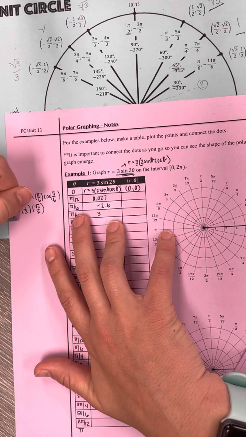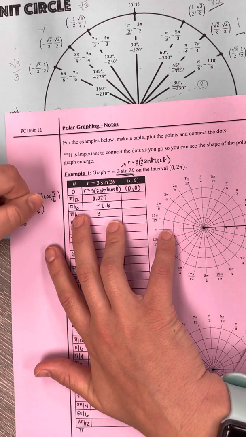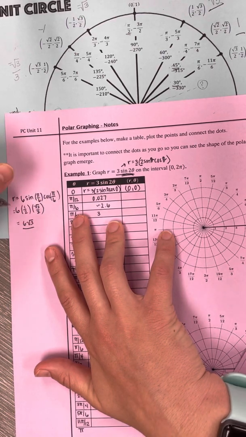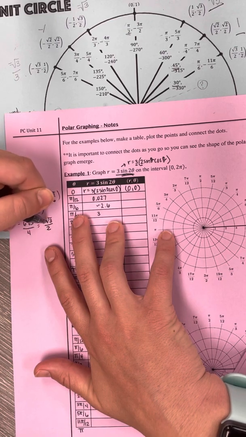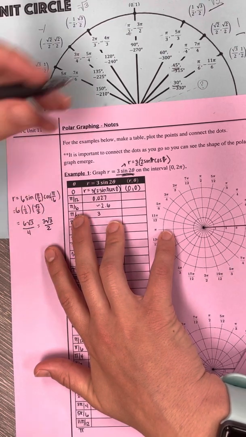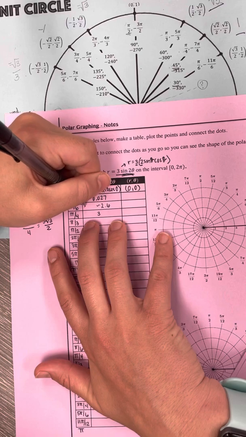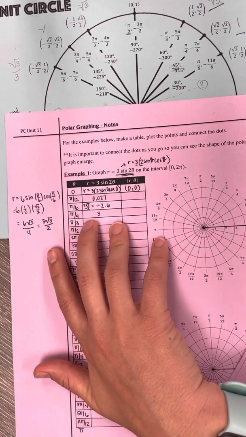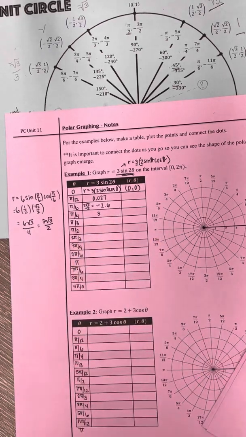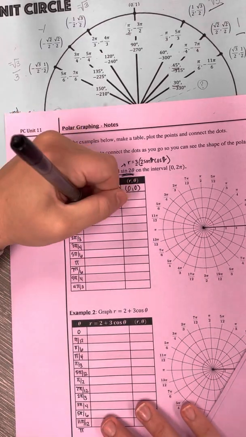Then we would end up with 6 square roots of 3 over 4. And that would give us 3 square roots of 3 over 2 when simplified. So this 3 square roots of 3 over 2 is 2.6. All right, so that is how you do it. But I highly recommend putting it into the calculator just to make it a little bit easier.